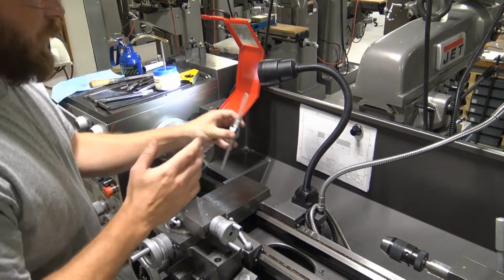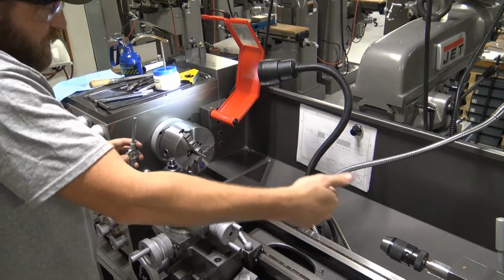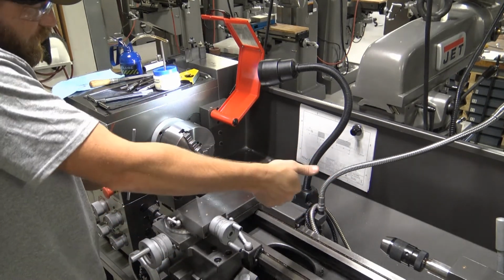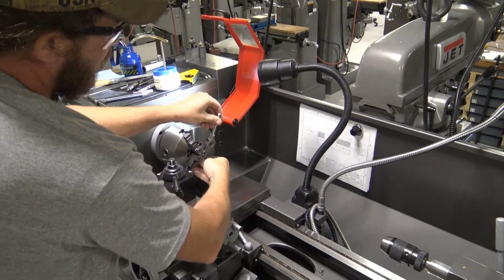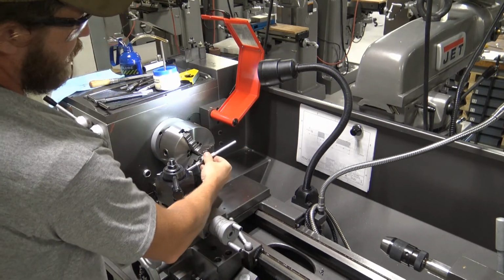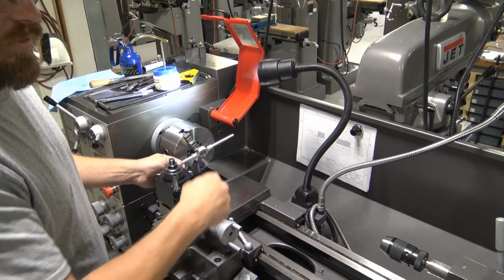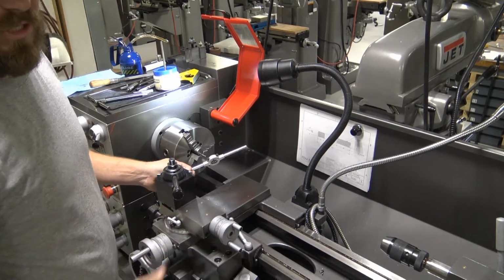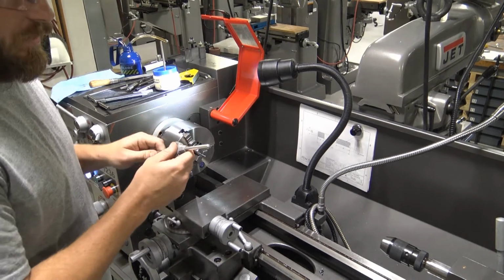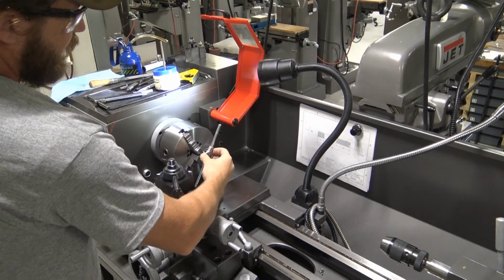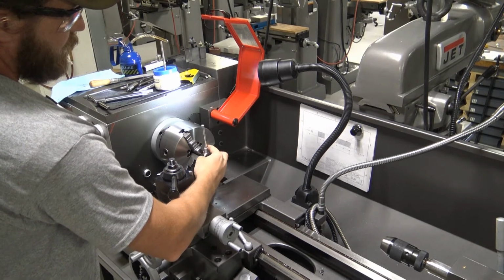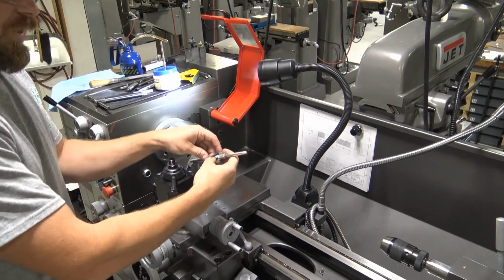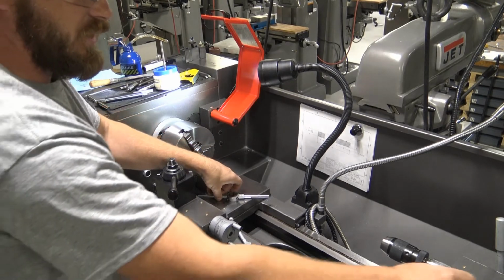So what we want to do is put these threads on straight along the center of rotation. If we somehow get this off-centered, it's only going to be able to cut threads for so much, and then it's going to break your die. So we've got to align this and get this on here so that it's not crooked, and the way we do that is we take our tailstock here.